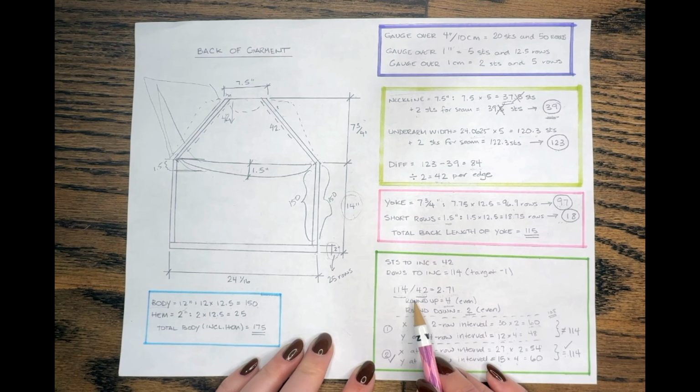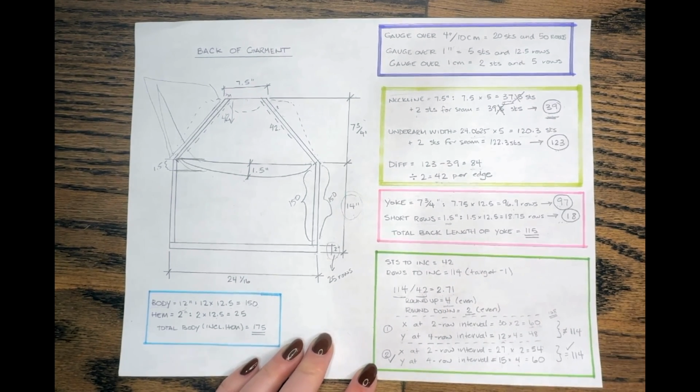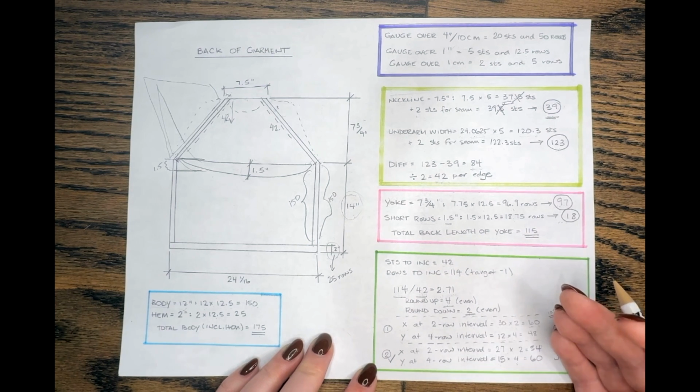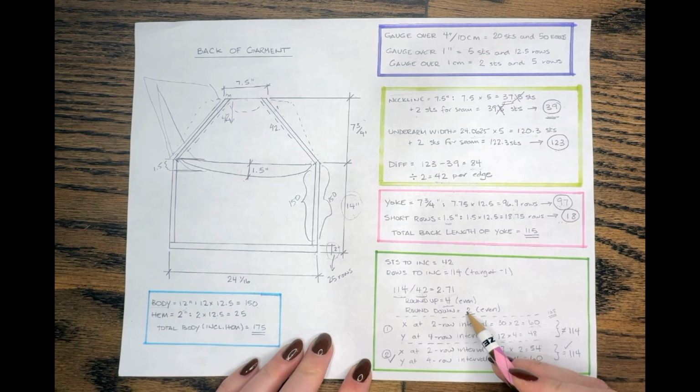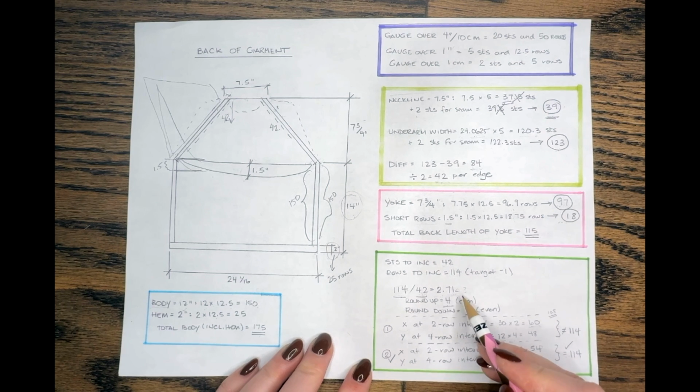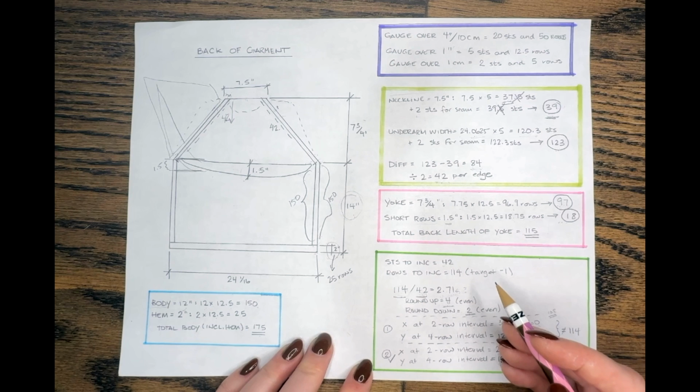But the odds are really good that the number you get as a result will be a decimal number, just like I have for my yoke. A decimal number means that we're going to have different rates of shaping down the length of the yoke. If you're like me, where you work your increases only on right side rows, that means you'll work intervals of 2-row shaping and intervals of 4-row shaping. If you're comfortable with increasing on wrong side rows, you can increase at 2-row intervals and round up to 3-row intervals, so you would increase on right side rows and on right side and wrong side rows.